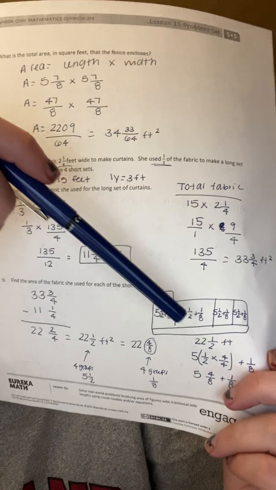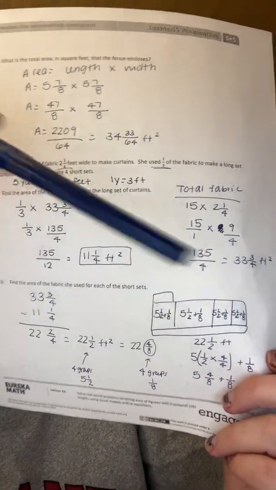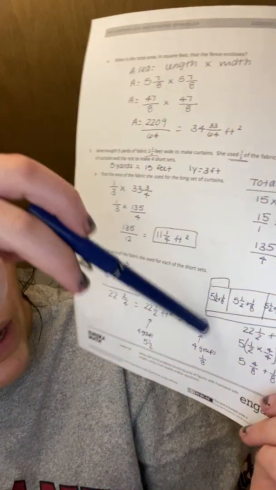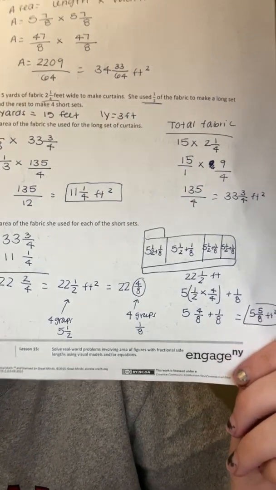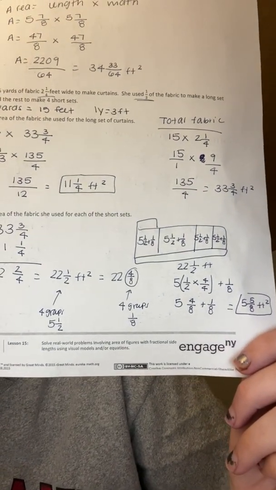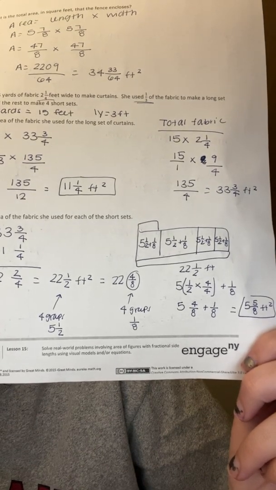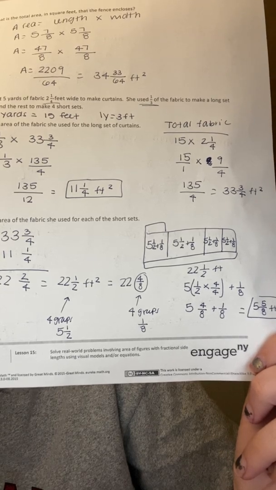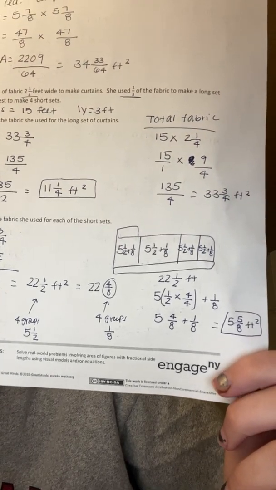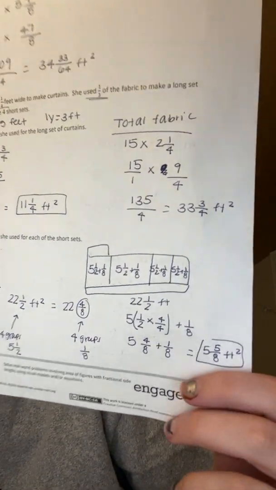I split it into fourths, 1, 2, 3, 4. I put 5 1/2 plus 1/8 in each of the boxes. And then I said that my whole was 22 1/2. And then I just did my math. So I need to find common denominators. So I did 5 1/2 times 4/4 plus 1/8. And then I got 5 4/8 plus 1/8. And I did that math, and I got 5 5/8 feet squared. So that was the final answer.